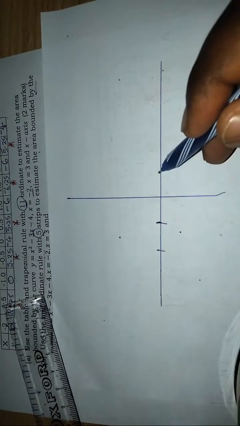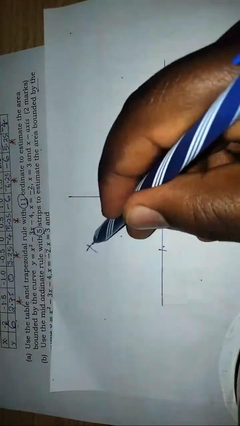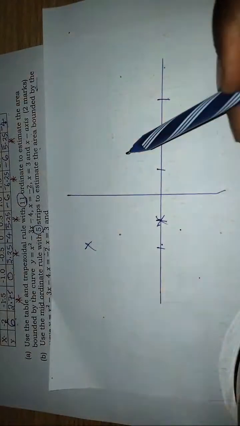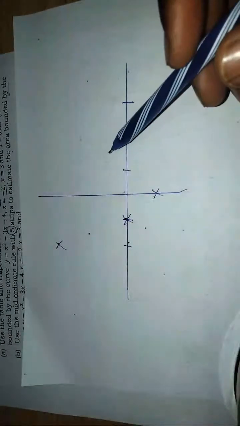Now I'll use few values to come up with a sketch. Remember, you don't even have to write a lot of things, but I can have 1, 2, 3 on the positive side. Then now I begin with negative 2 and positive 6. Then we will have negative 1 and 0. Then I can have 0 and negative 4.